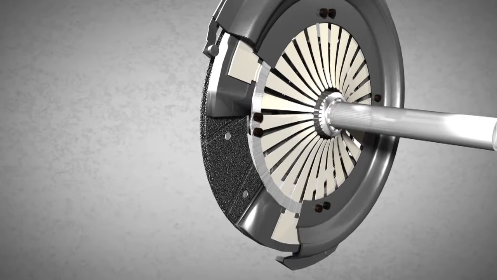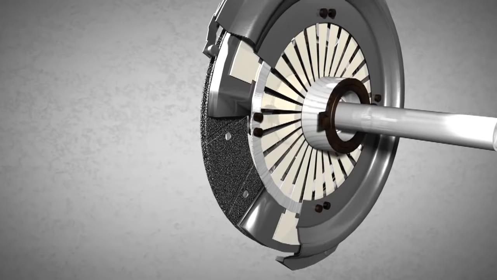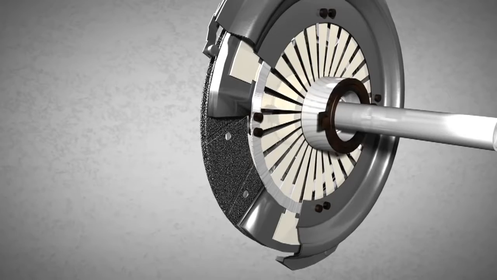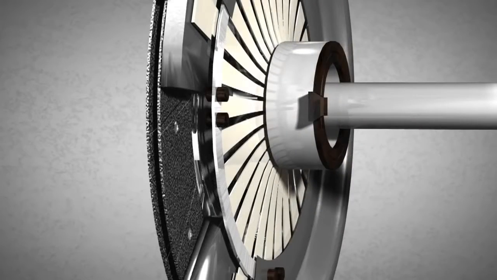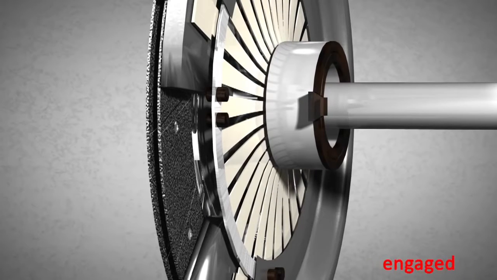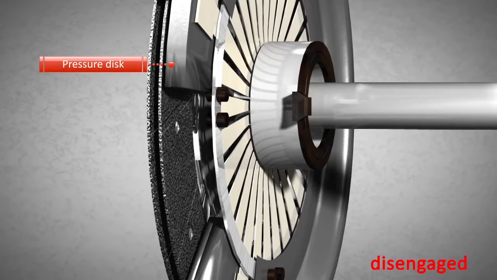A clutch release bearing is positioned in front of a diaphragm spring. When the release bearing is pushed into the spring, the inner portion of the spring is moved in the direction of the clutch disc, whereas the outer portion of the spring is moved in the other direction. Consequently, the clutch is disengaged because the pressure disc is mounted in a flexible manner to the casing.